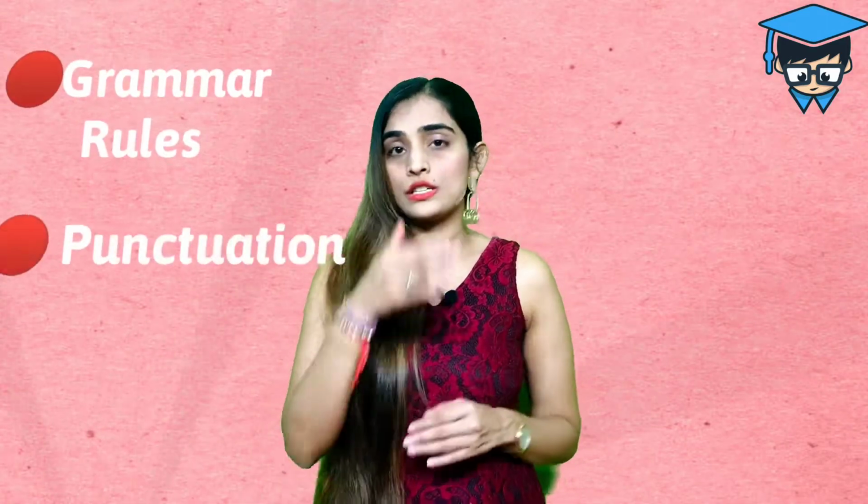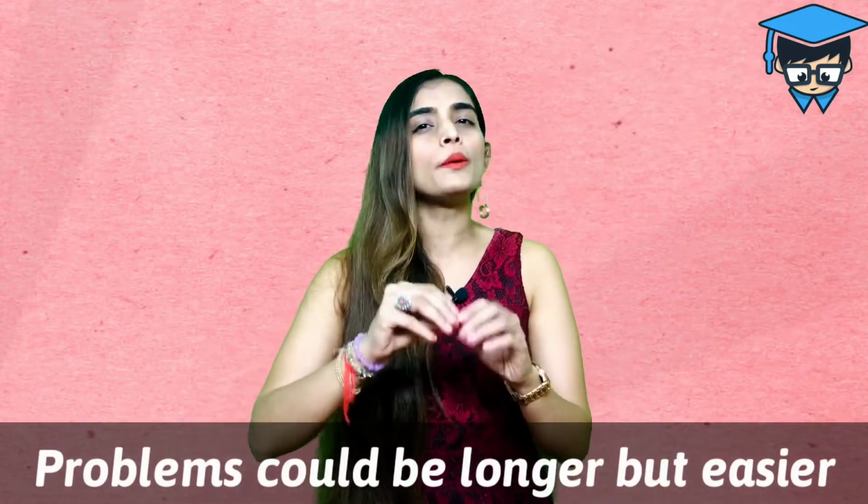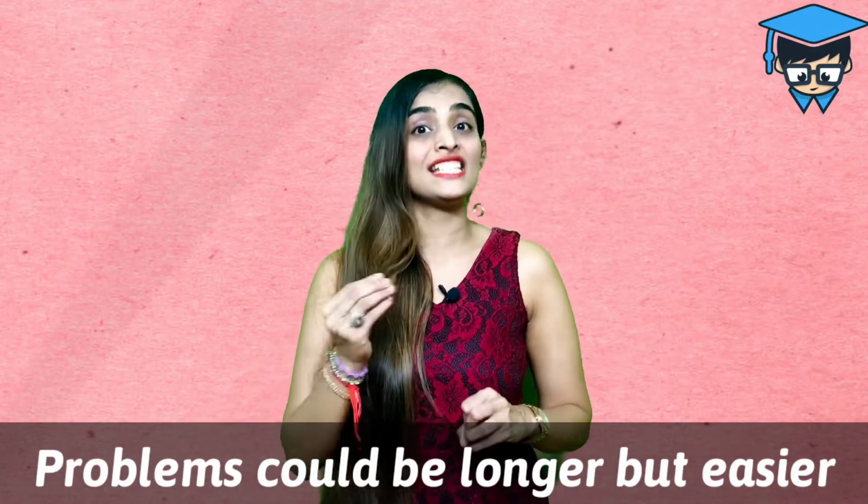In the very first section, which is the English section, you have about 75 questions, and this is very similar to section 2 of the SAT. You're basically tested on your grammar rules, punctuation, and sentence coherence. The second section is the math section, and you have 60 questions. The only difference between the math section here on the ACT and that on the SAT is that on the SAT you might get a non-calculator and a calculator section, but on the ACT it's only calculator, and problems could be longer but probably to some extent easier.